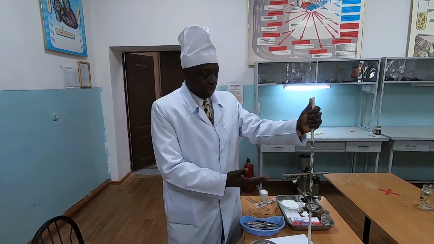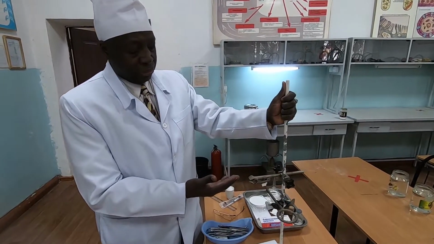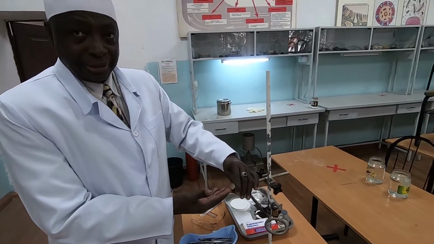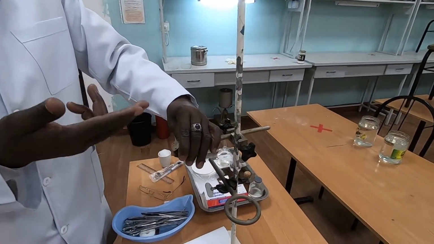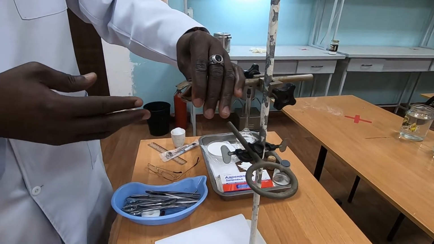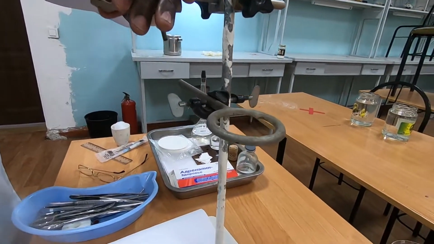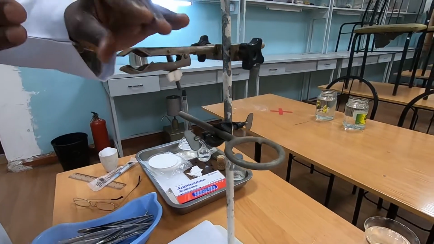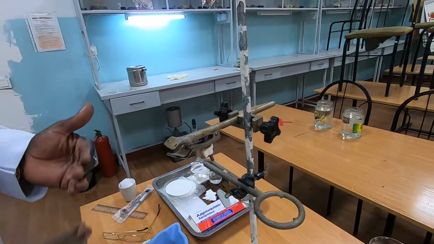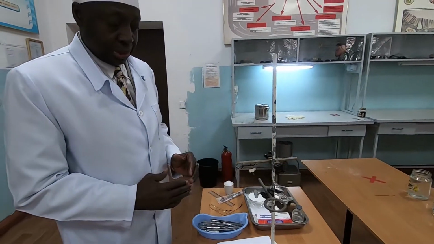This is what we call the stative. Okay, we are going to fix our frog here after removing the head, right? This is for another experiment, but the first experiment now we're going to carry out using the eyes of our frog. Okay, it's quite a different one.